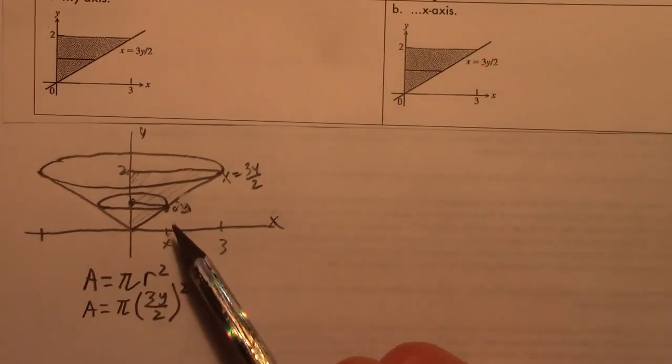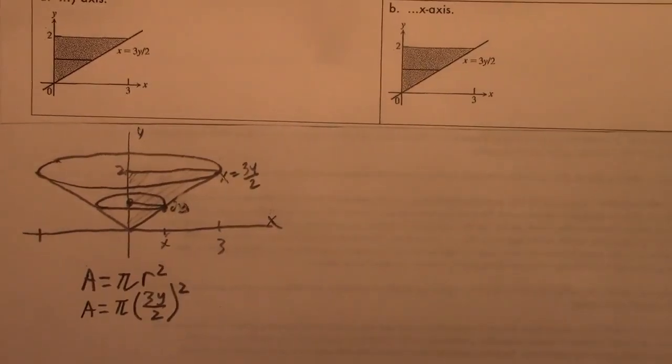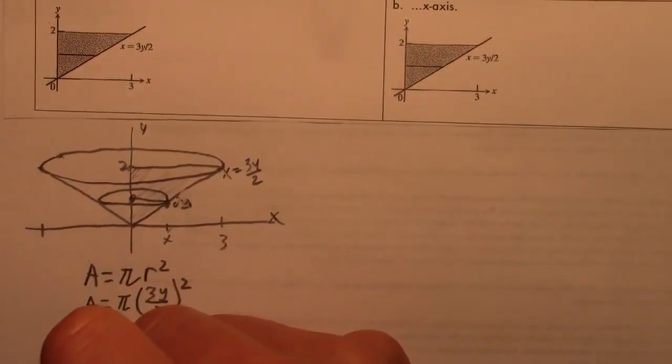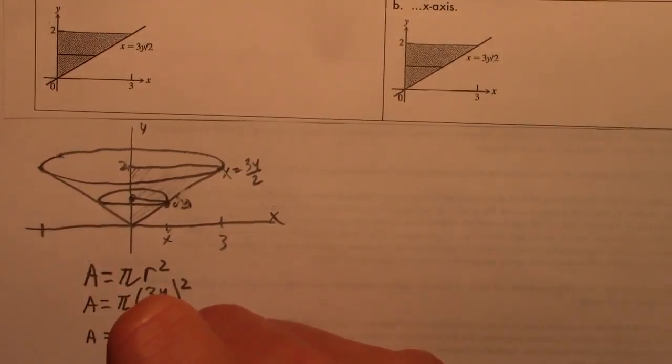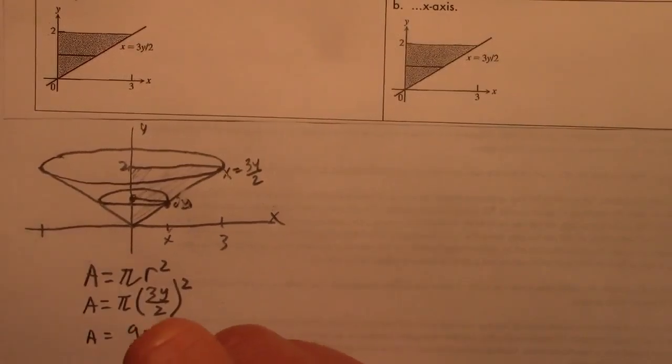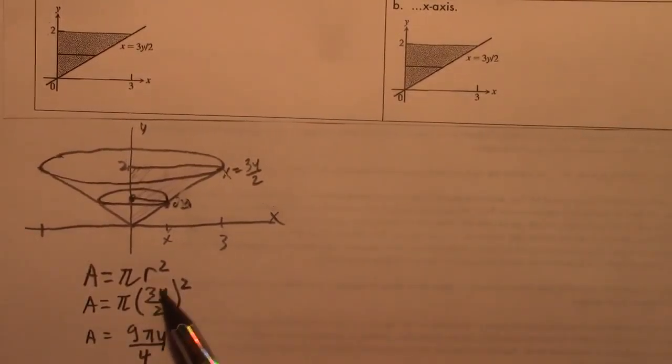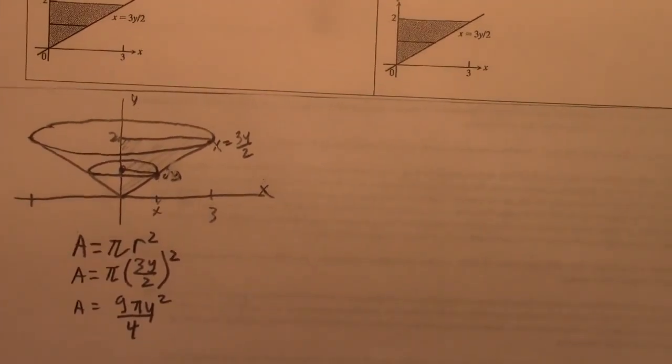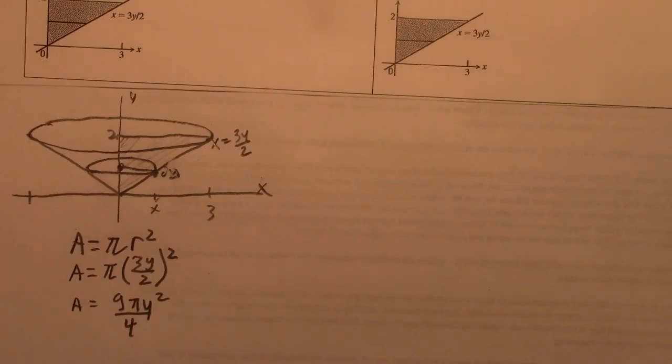We have dy slices, and this equation's already in terms of y. I'm just going to clean it up. So we would have 9 pi y squared over 4. Let's make sure I did that right. 3 squared, yeah, okay. So that's looking good. The area of each slice is 9 pi y squared all over 4.